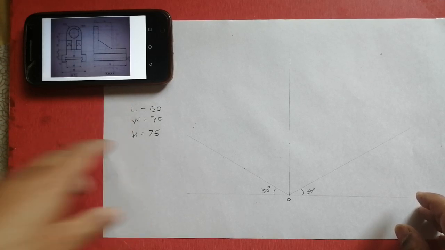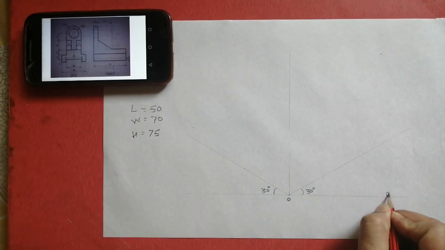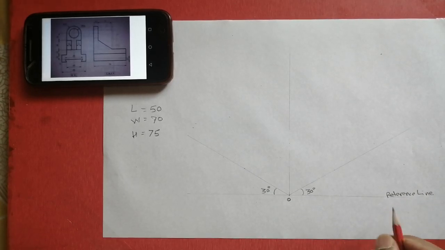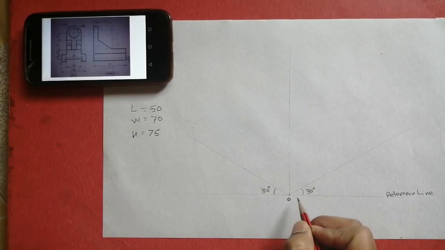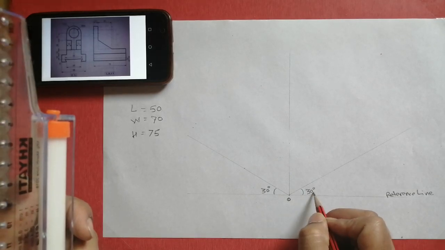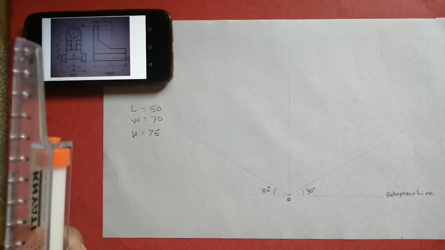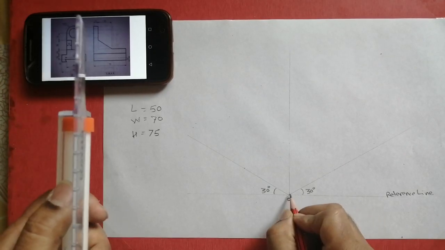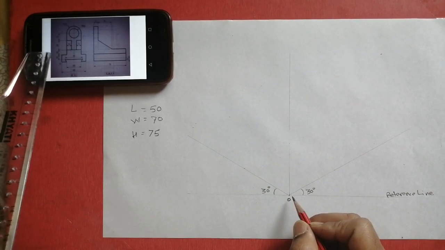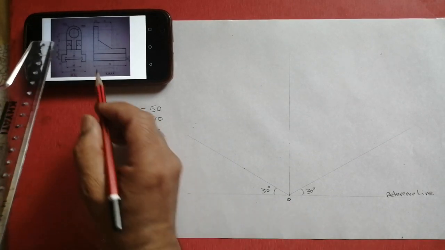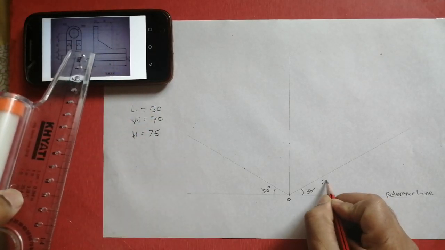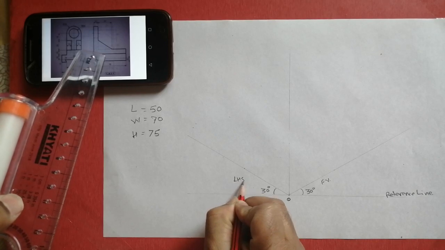With this information we'll draw a reference line. On this reference line, locate the origin. From this origin draw two lines on the right side and left side, inclined at an angle of 30 degrees. In between, we'll draw a line which is perpendicular to the reference line. Obviously the front view is visible to the left side, and the left hand side view is visible to the right side of the front view.